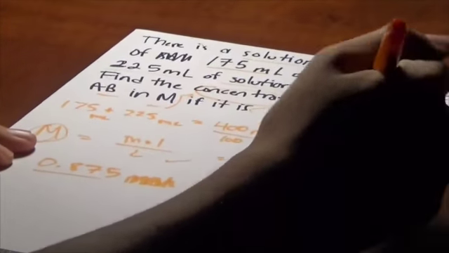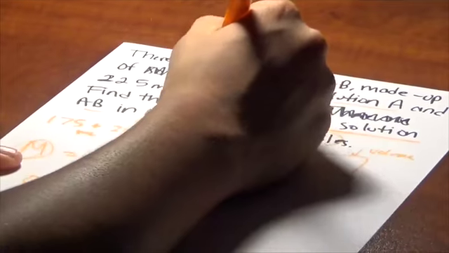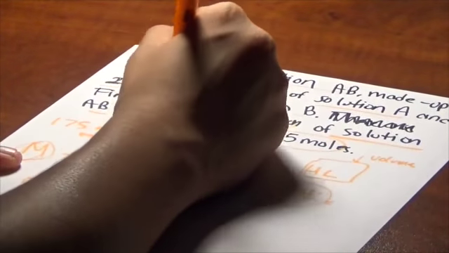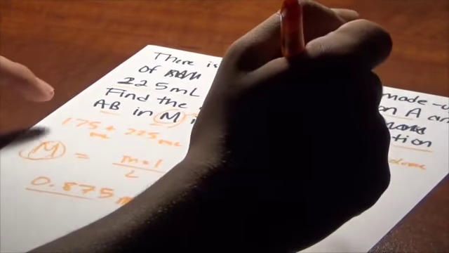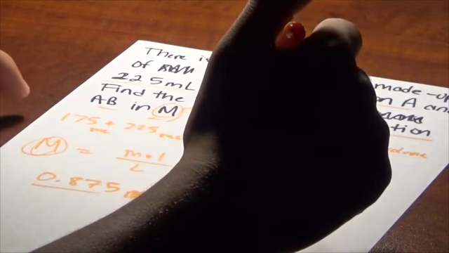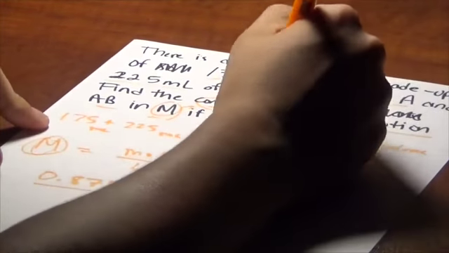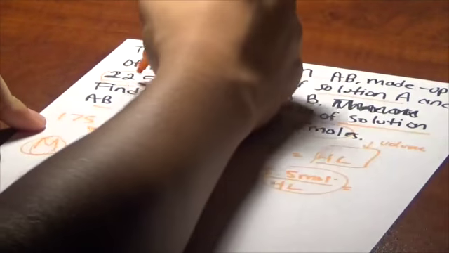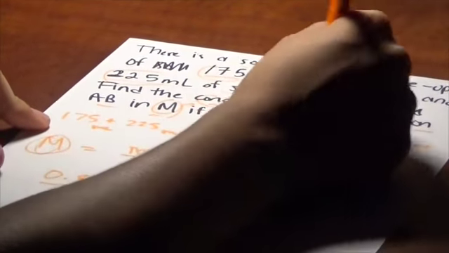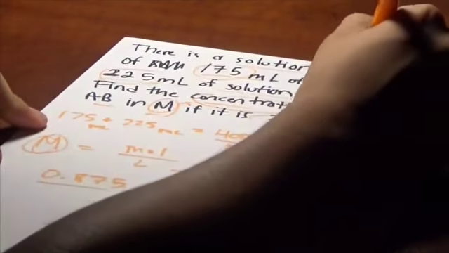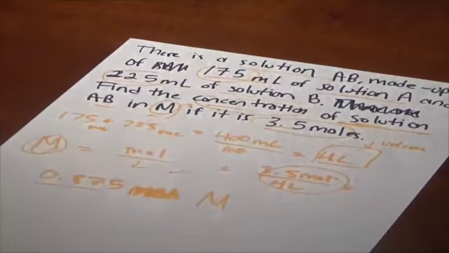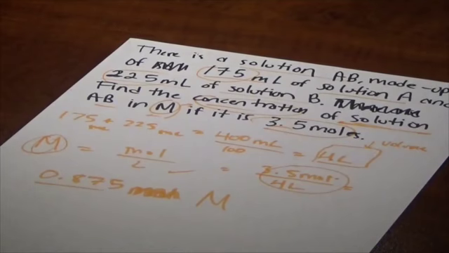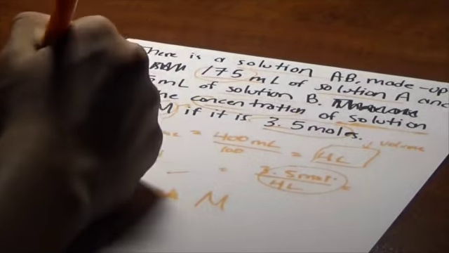And it's asking for the concentration in molar, which we know for two reasons. It's going to be molarity. We know molarity equals concentration, and we know molar is the unit for molarity. So we know that we need to find the molarity, which is all we've been doing. And right here it says how much of this volume combined in liters with this much moles, how much is the molarity of solution AB? So it's a little bit funkily worded, but find the concentration of solution AB in molar if it is 3.5 moles.